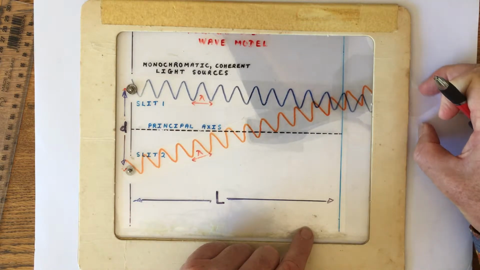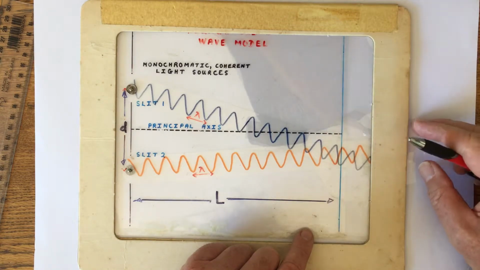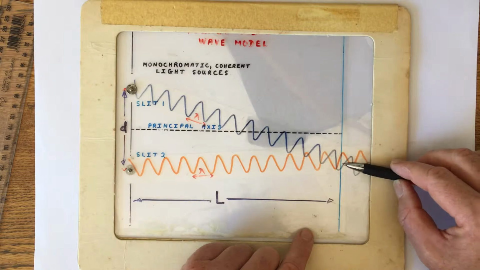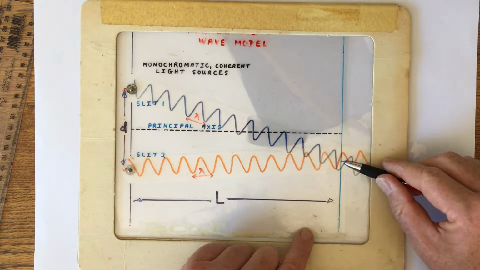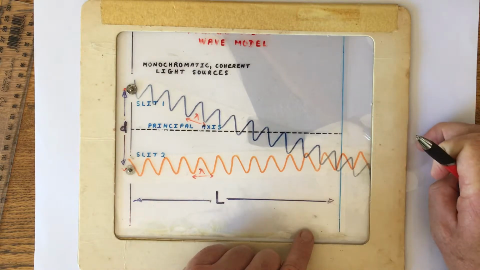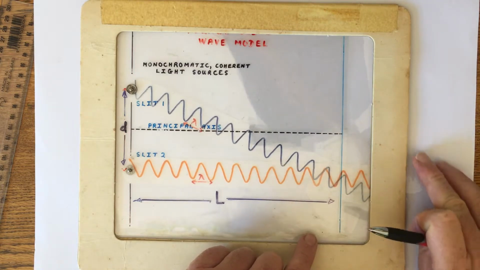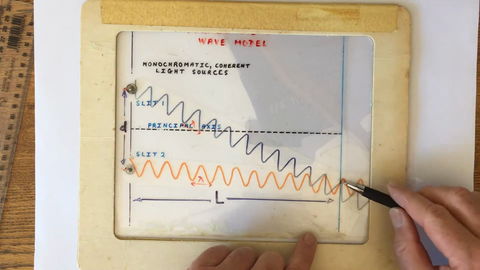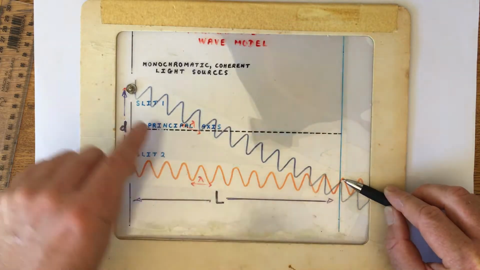The same thing occurs below the principal axis, just the same as above. Here we've got destructive interference, a crest meeting a trough, and a path difference of half a wavelength. And then going down a little bit further, it's not quite perfect, but you can soon see that the crest of the blue is meeting the crest of the orange. And let's just check that again.